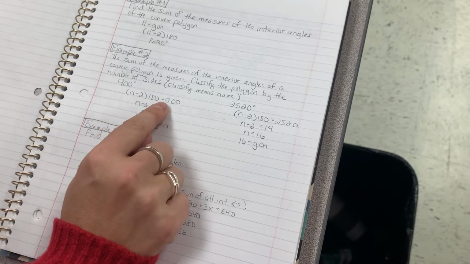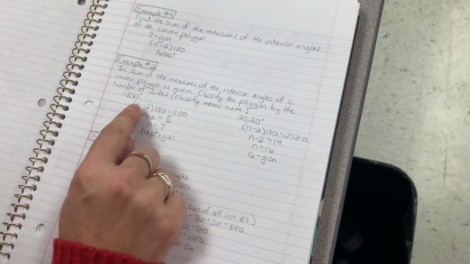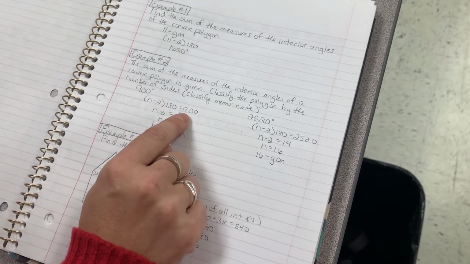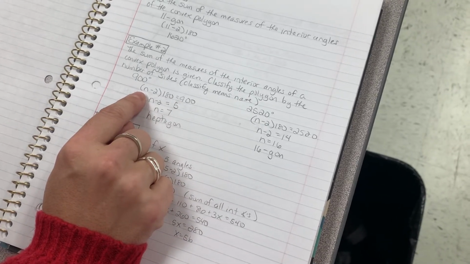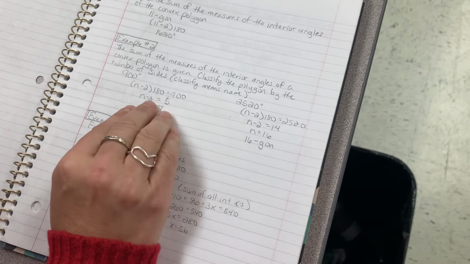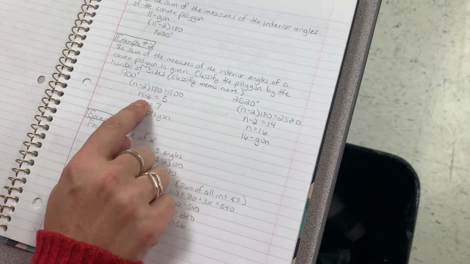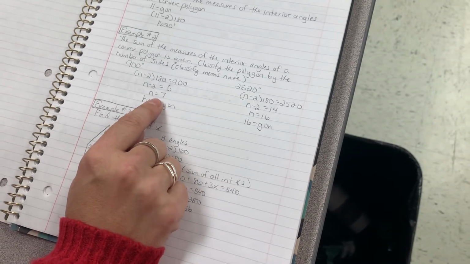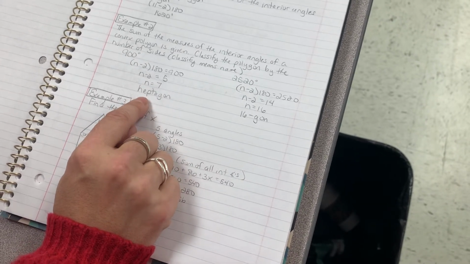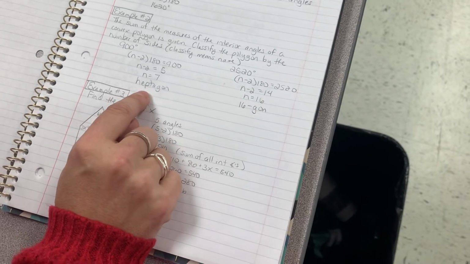I'm using the formula that we just talked about a minute ago. N minus 2 times 180 gives me 900 because that n tells me how many sides it has, which will allow me to name it. I'm going to divide both sides by 180 first. Then I'm going to add 2 to both sides, and this tells me that it's a 7-sided polygon, which is called a heptagon. So a heptagon is what we were looking to find.